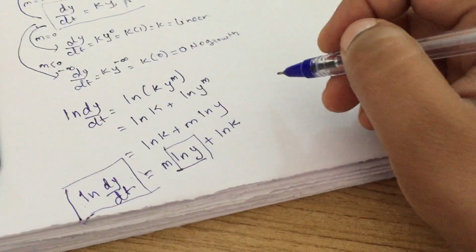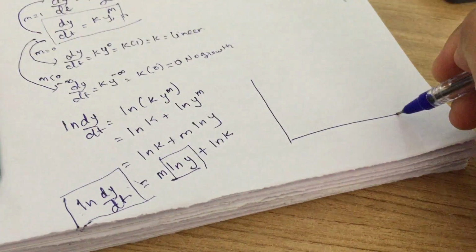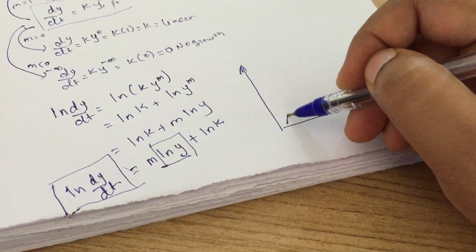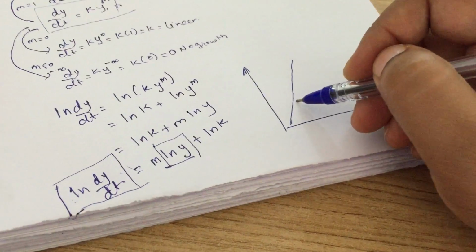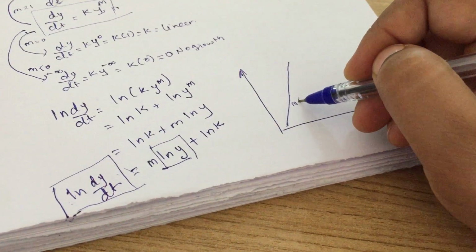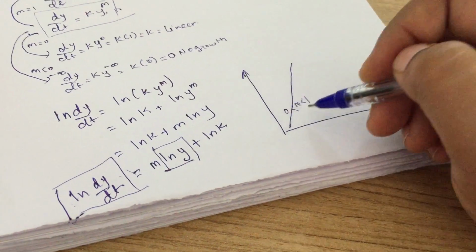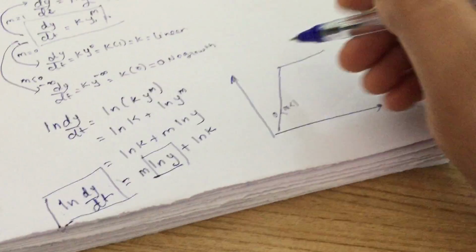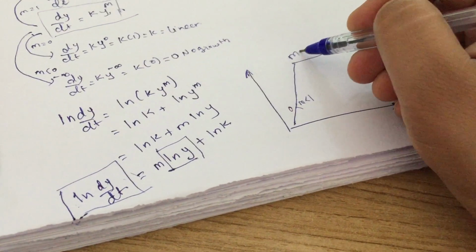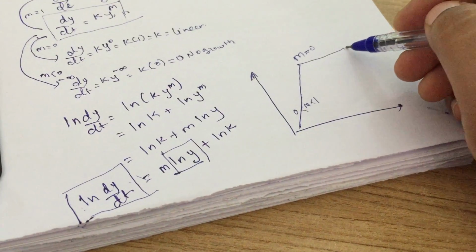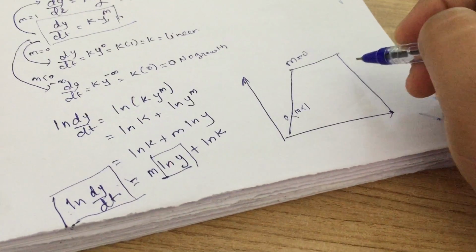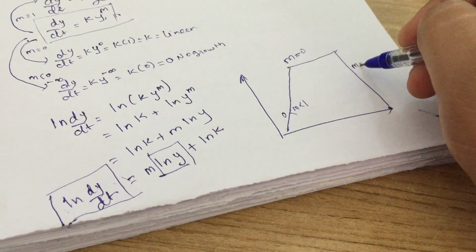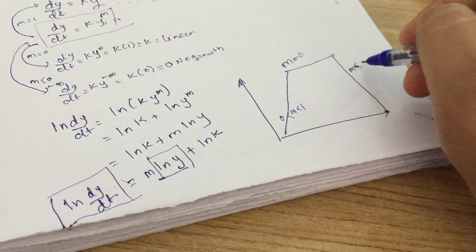Basically, this versus this, you're essentially going to get some plot like this, which is a straight line first, having m greater than 0 but less than 1, then like this, which is m equal to 0, and then this showing negative decline, so this is m negative.